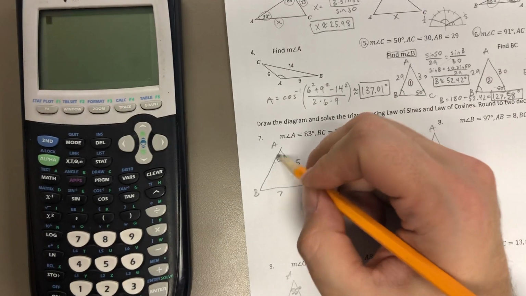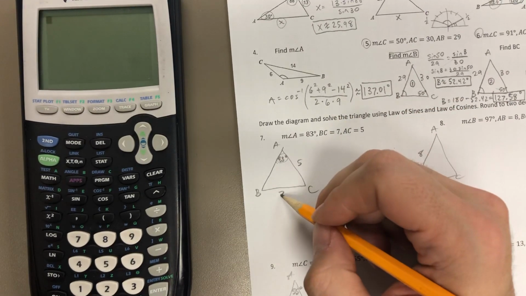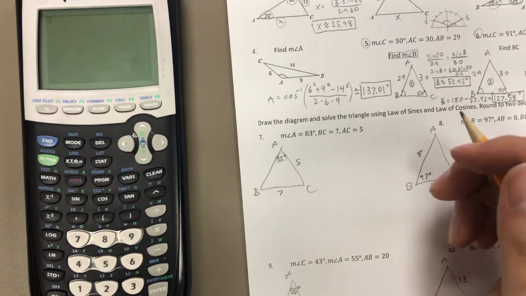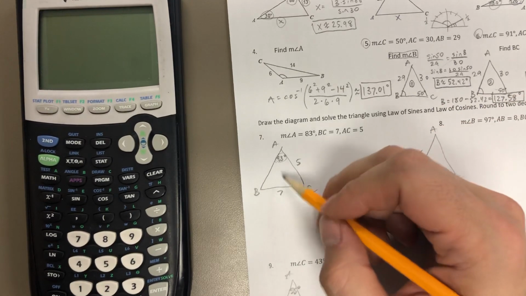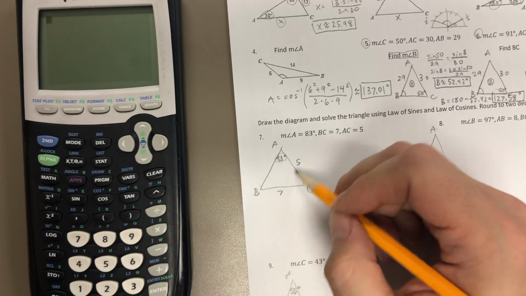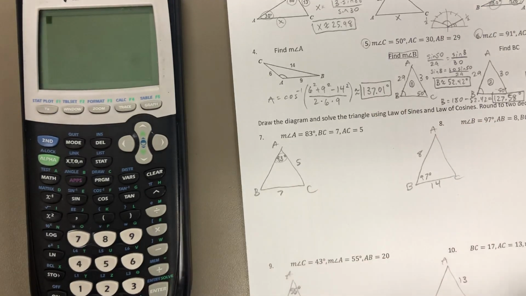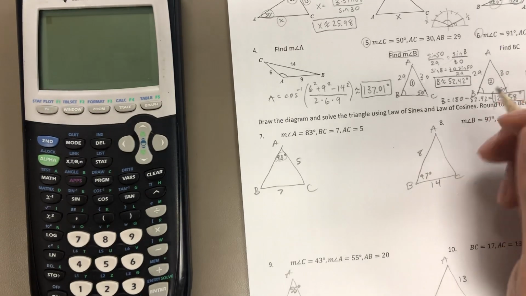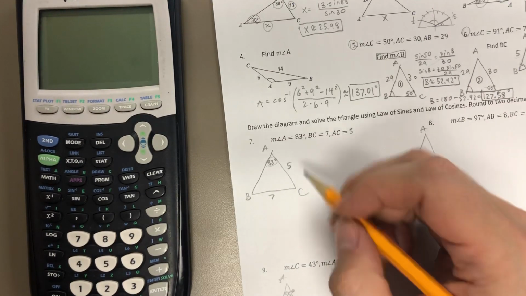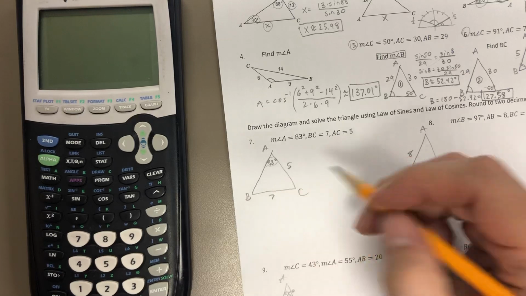For 83 degrees, that's an acute angle. The side across from it is larger than the side next to it, so we only have 1 triangle. That's really good. That's a good case. You always want the side across from the angle to be bigger than the side next to it for your given information, because that means you'll have 1 triangle guaranteed. Anyways, so the things that we need to solve for are angle B, angle C, and then also AB.